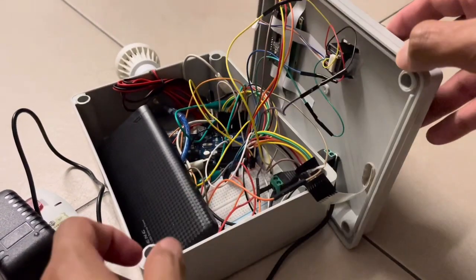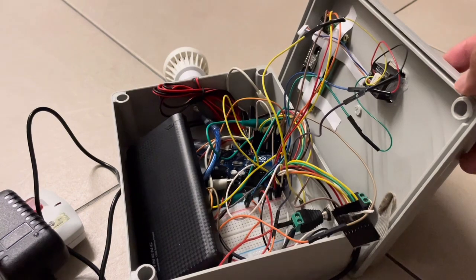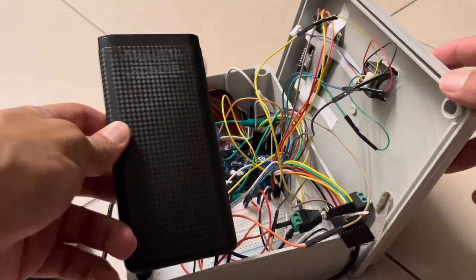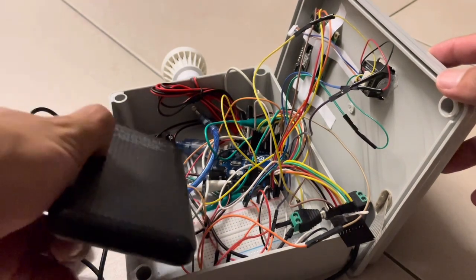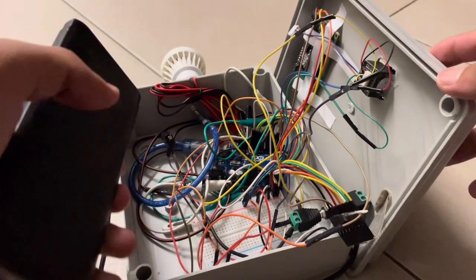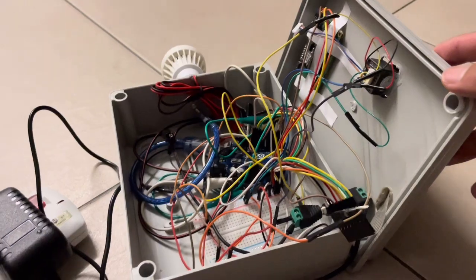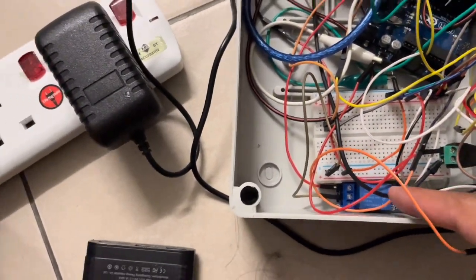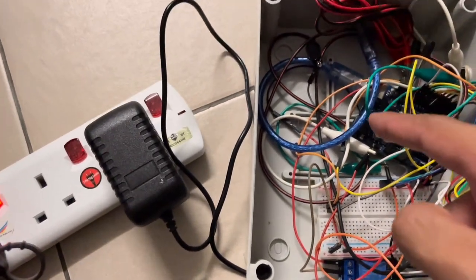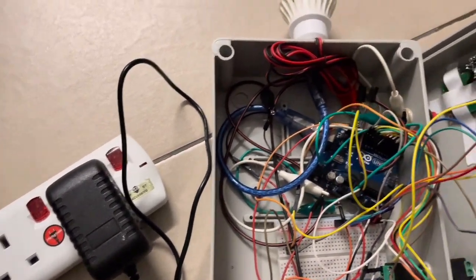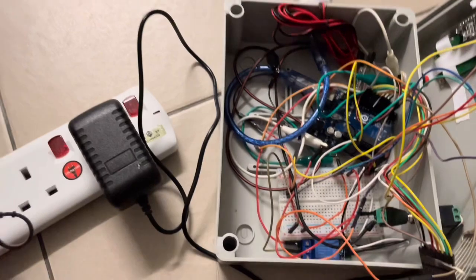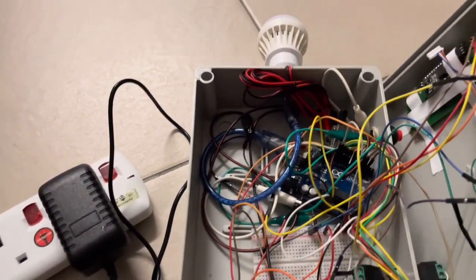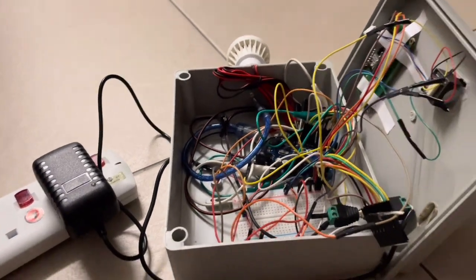So we can clearly see I use a power bank to power up the Arduino Uno. And this is the single channel relay. This is the breadboard. This is an Arduino Uno. And this is the inside of my junction box.